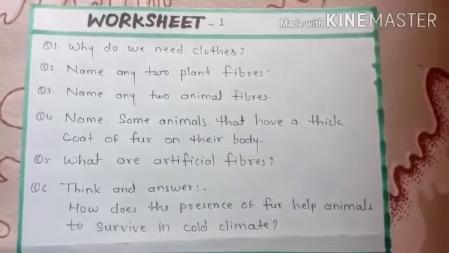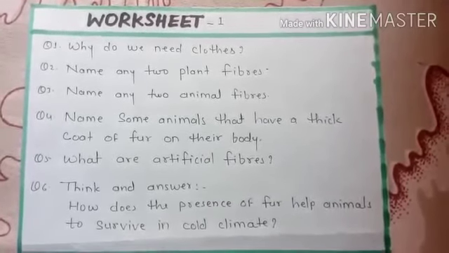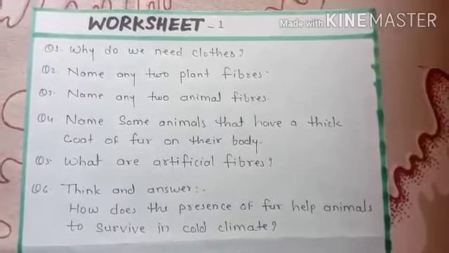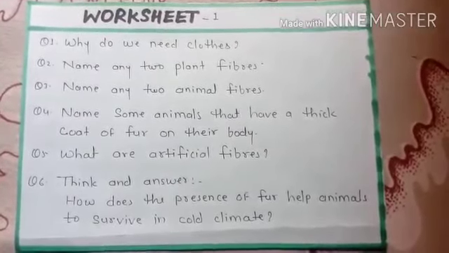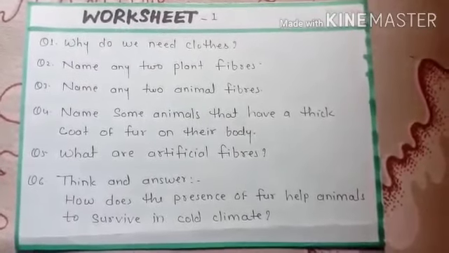And at last, I have given you one worksheet that you can solve in your rough notebook. I hope you have already done all the previous worksheets. So please solve this worksheet also.